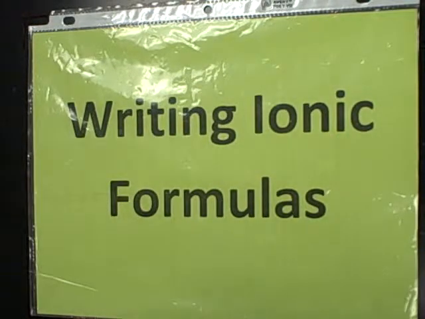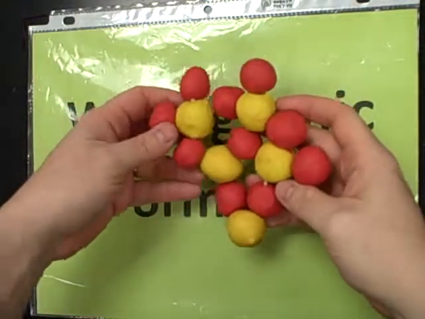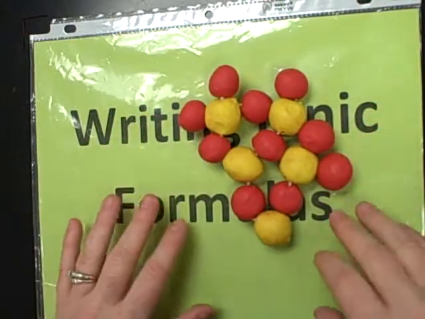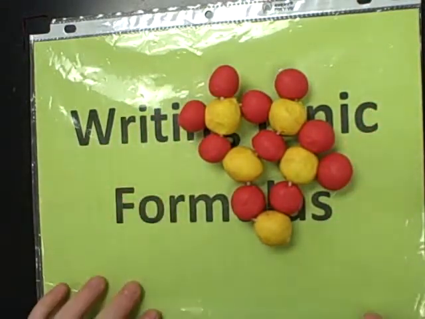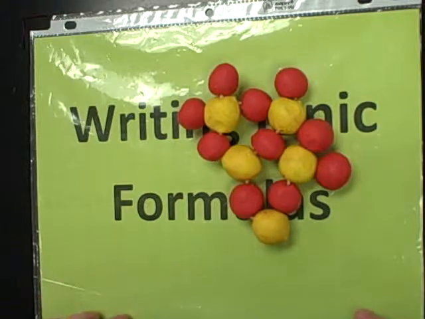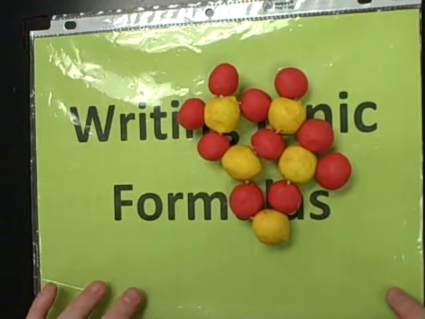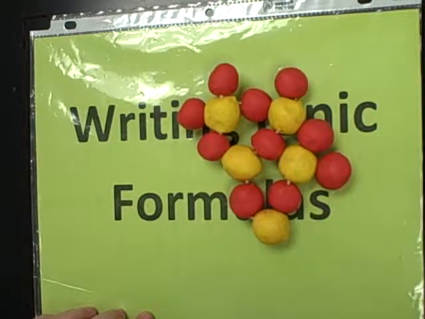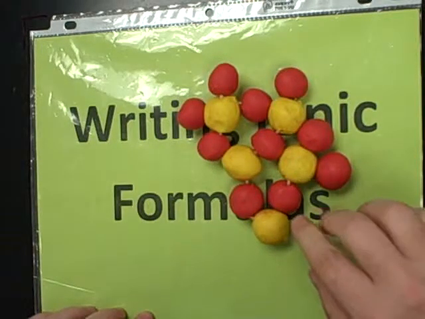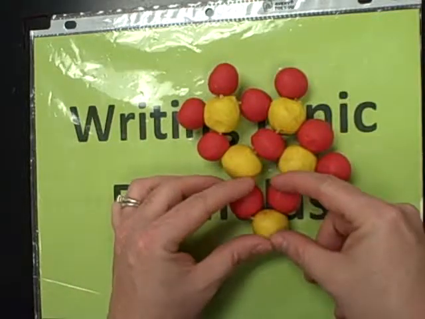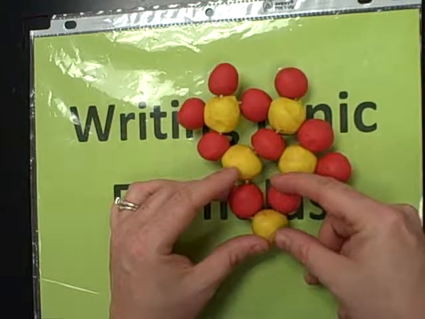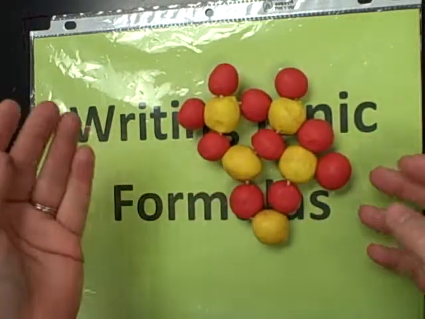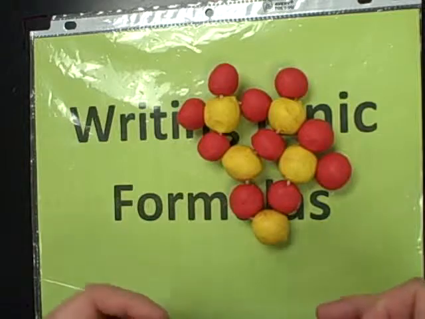Today we're writing ionic formulas. An ionic compound looks like this. Many charged positive cations stuck to many charged negative anions. So when we write the formula for an ionic compound, we are actually writing the lowest ratio of the positive to negative ions that makes up the entire structure of the compound.